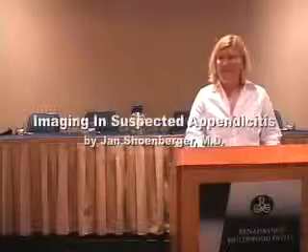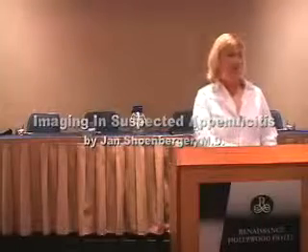We're going to talk about suspected appendicitis this morning. This is on page 159 in your manual. This talk is called Imaging and Suspected Appendicitis, but we're not going to just talk about imaging.